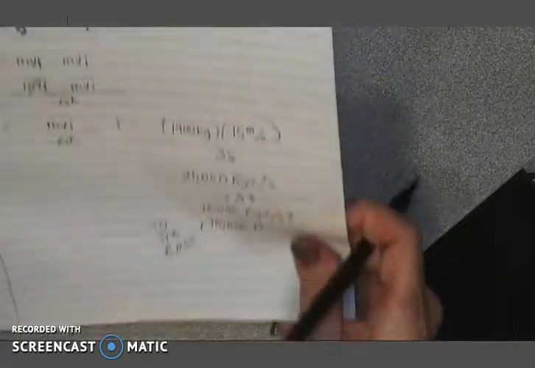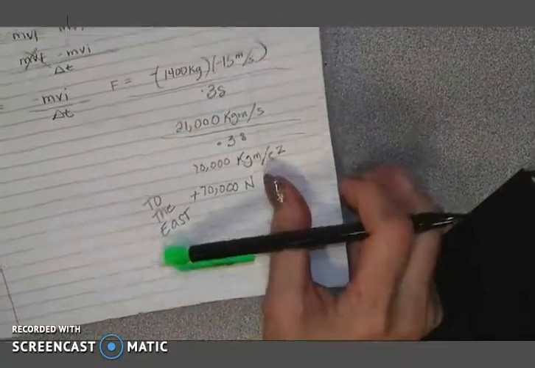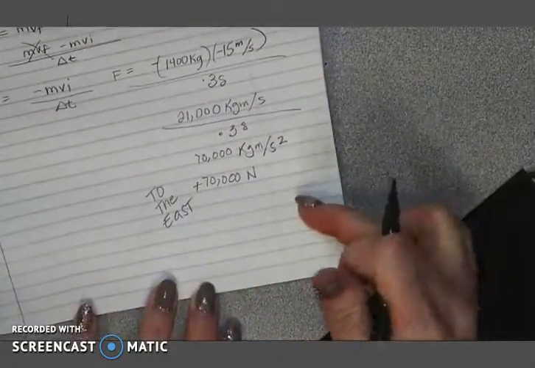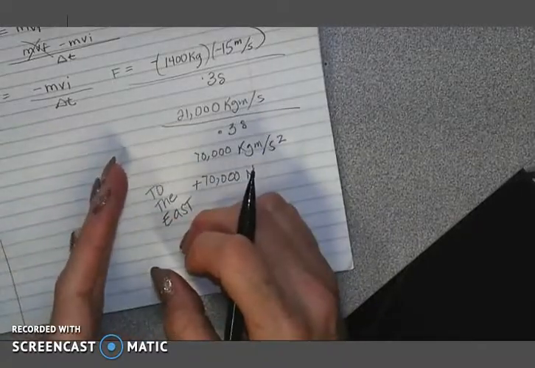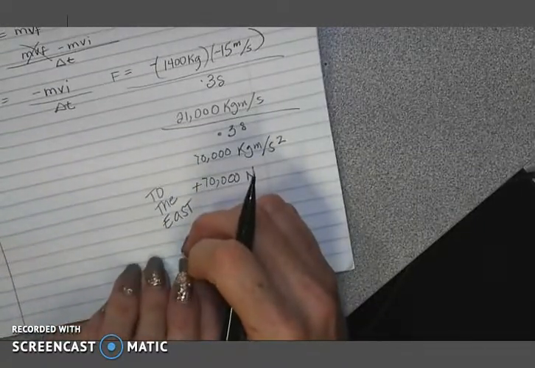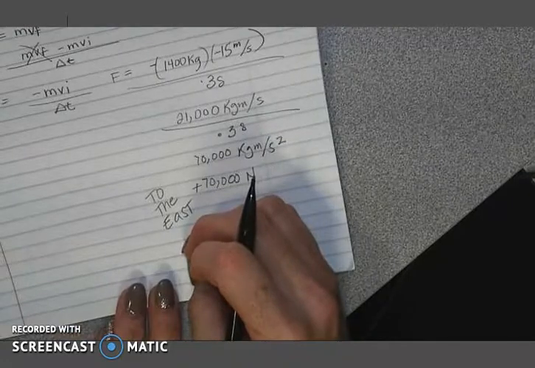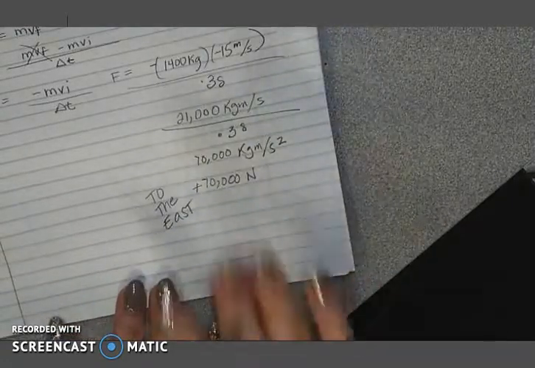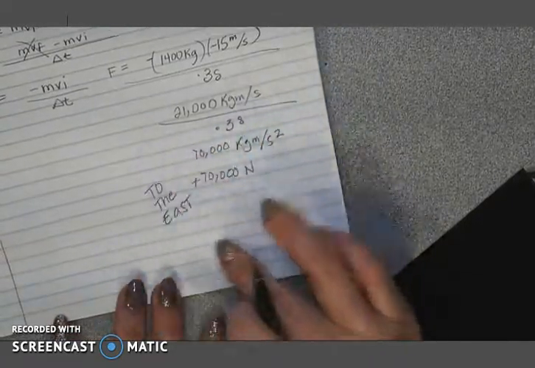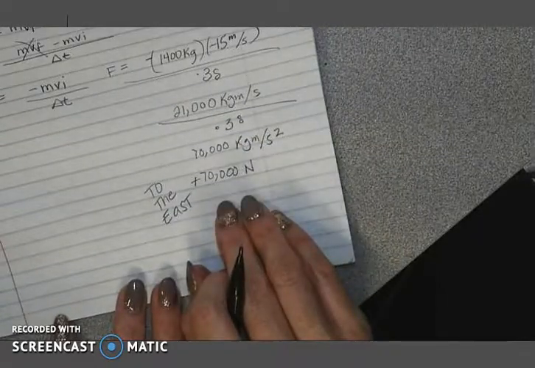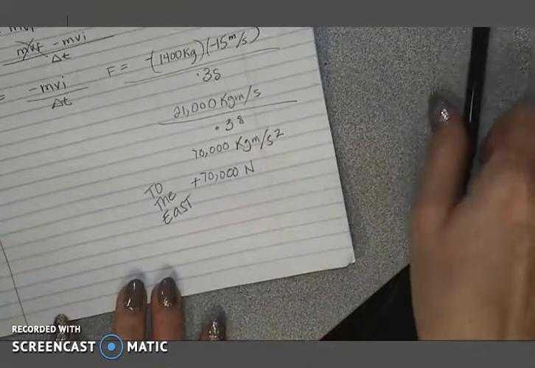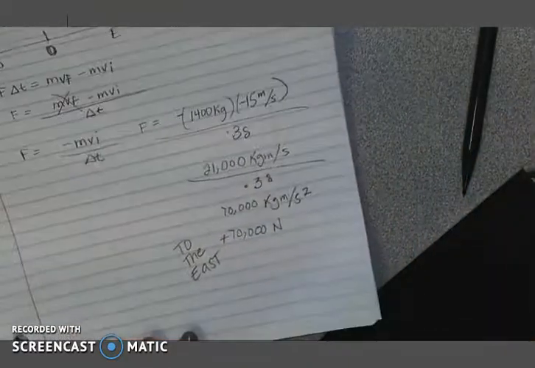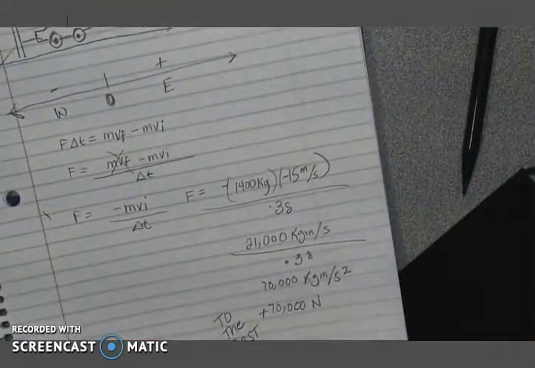Does it make sense that the force would be applied to the east? Absolutely. If the car is moving to the west, the force to the east is making it stop. It's going to be applied in the opposite direction of the motion to get it to stop. So that gives you a good example of using the impulse momentum theorem to solve for what force is applied to that car, 70,000 newtons.